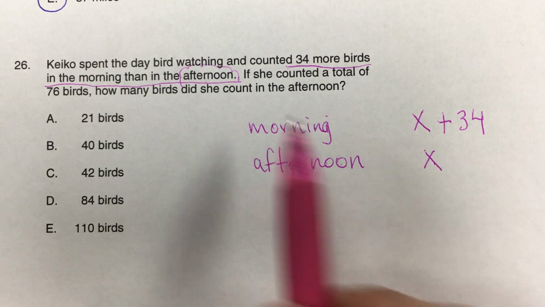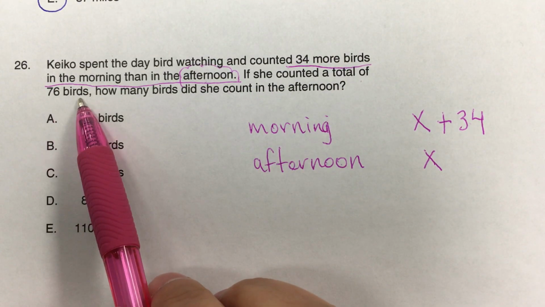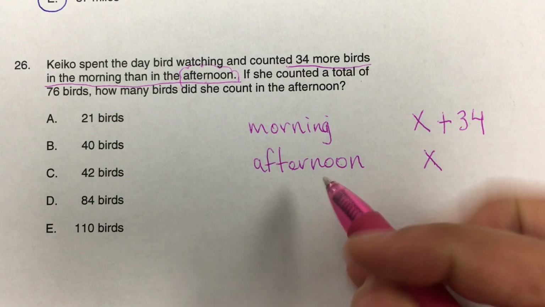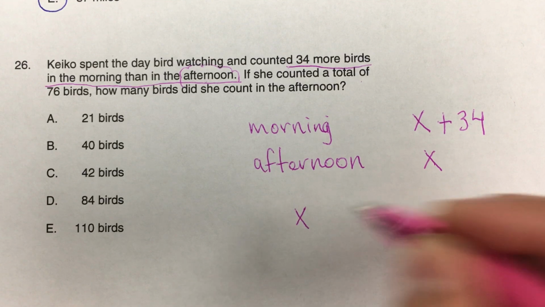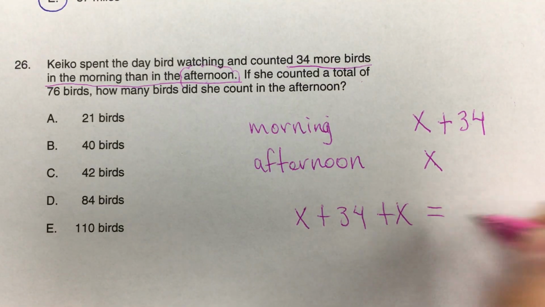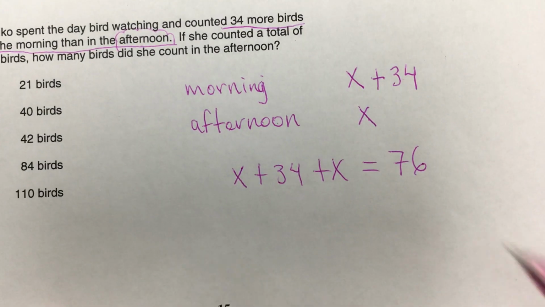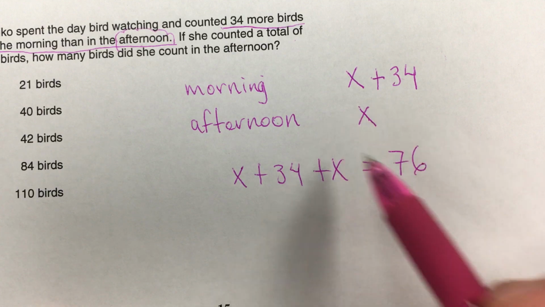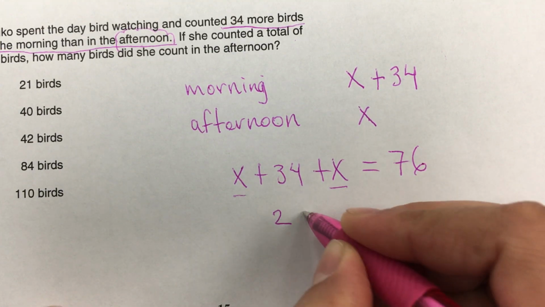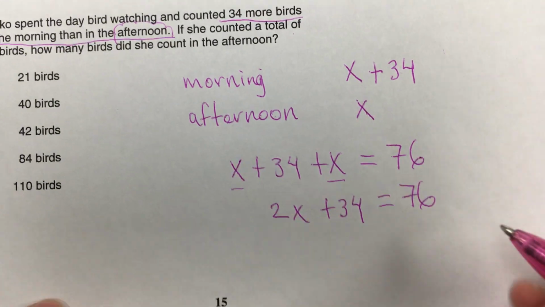So the other thing is that it says she counted a total of 76 birds all together with the two expressions. Keiko watched X plus 34 plus X for a total of 76 birds. Okay, you're going to put together the morning with the afternoon. So in here we have X plus X is 2X plus 34 equals 76.